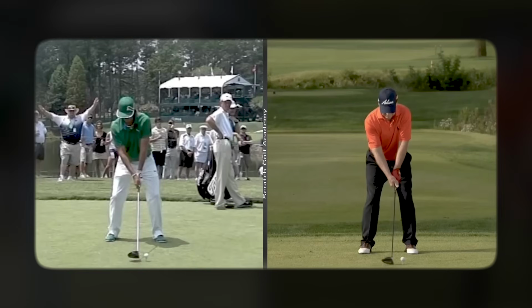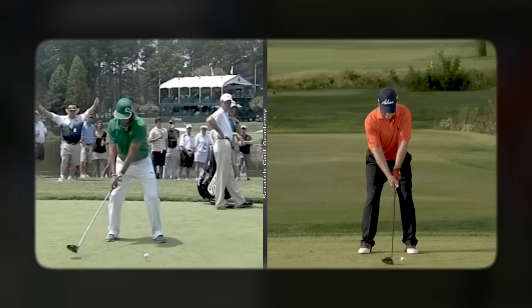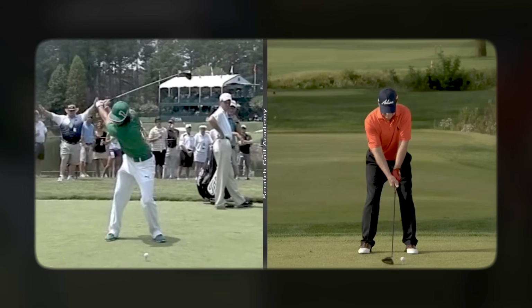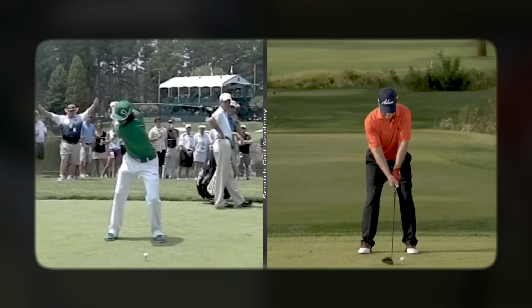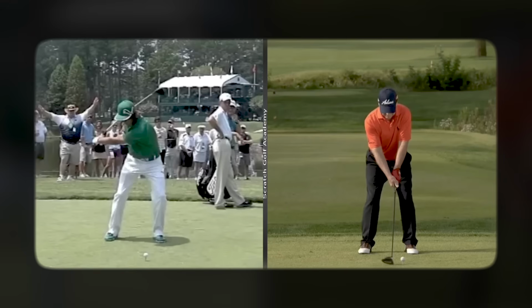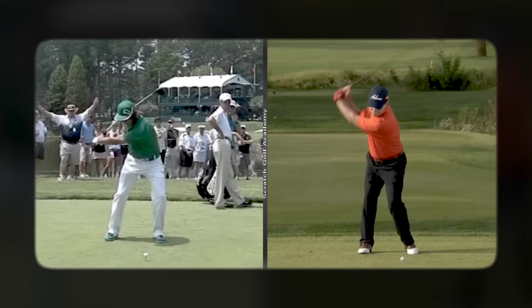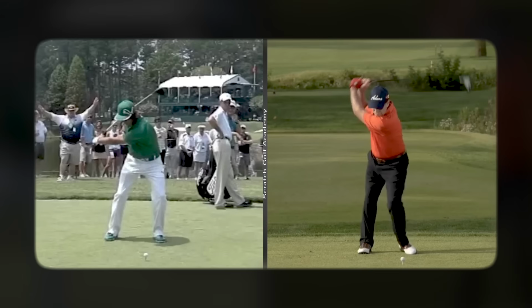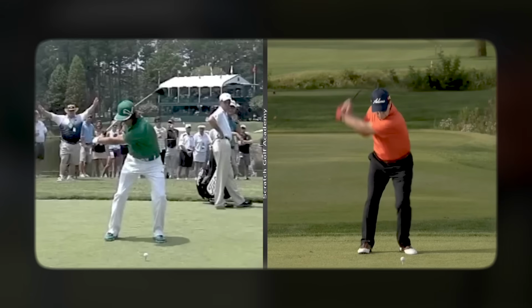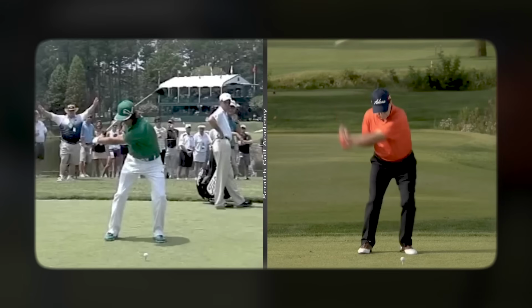So Rickie Fowler on the left, Tom Watson on the right. Let's have a look. Let's look at Rickie starting down. Great lower body movement, great disassociation of the hips, the shoulders, the arms, and the wrists. Just look at that lag. Now, Tom Watson, not as much lag here. 8-time major champion, by the way. Certainly he starts with his lower body, but there's certainly not the same amount of lag there. Let me go one more frame. Yeah, look at the difference there in the lag in the two.